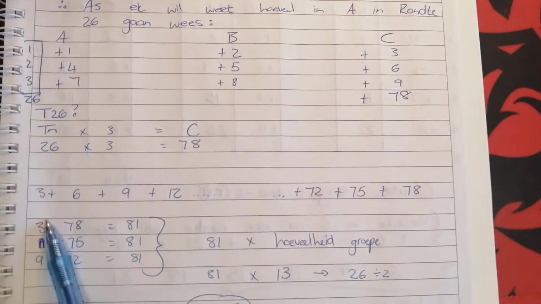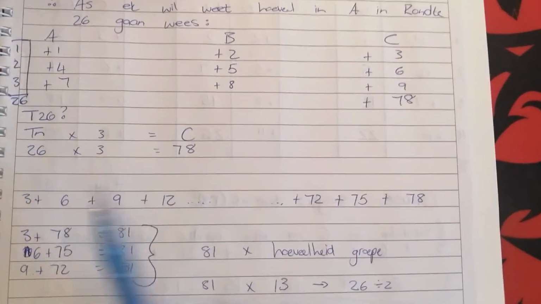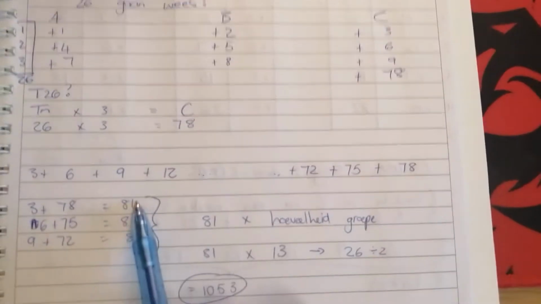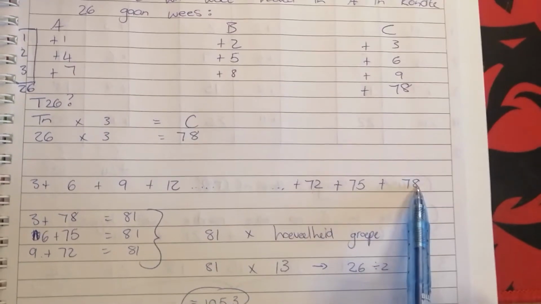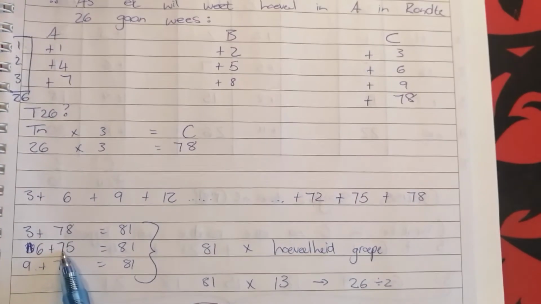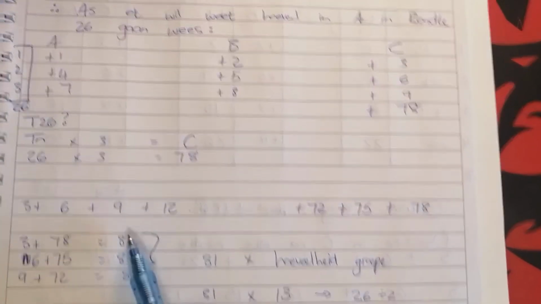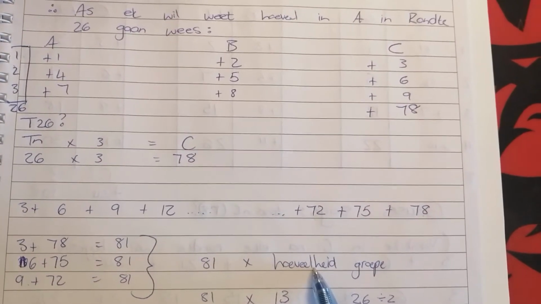Then again, as with the previous one, you're taking the first term and adding it to the last term. Second one to the second last. Third to the third last, and so forth. You will see that you're getting a constant number, which in this case is 81. 3 plus 78 is 81, 6 plus 75 is 81, 9 plus 72 is 81, and so forth. You're taking this number, the 81, and you're multiplying it by the amount of groups.